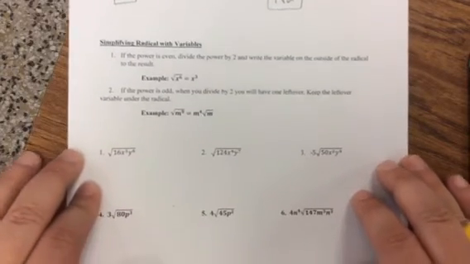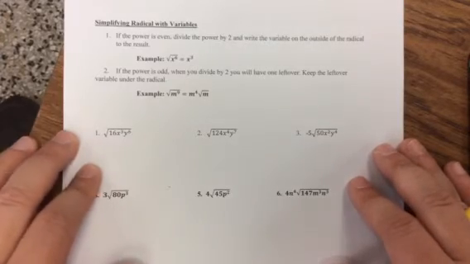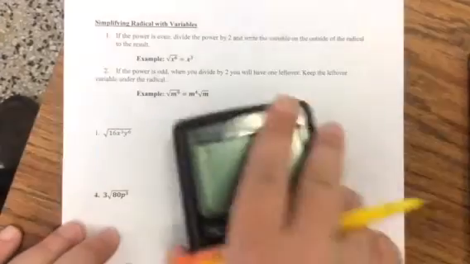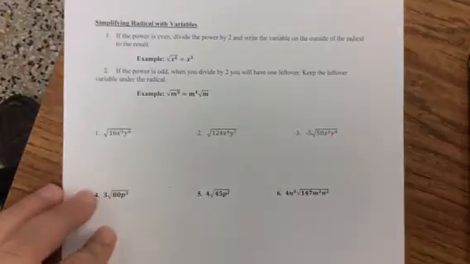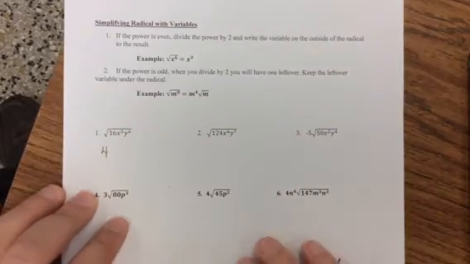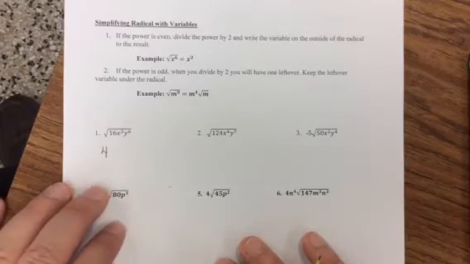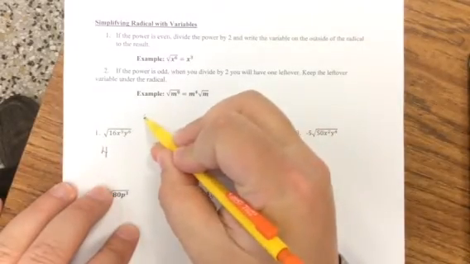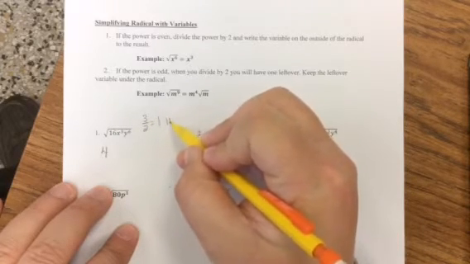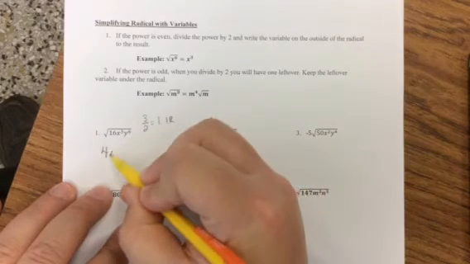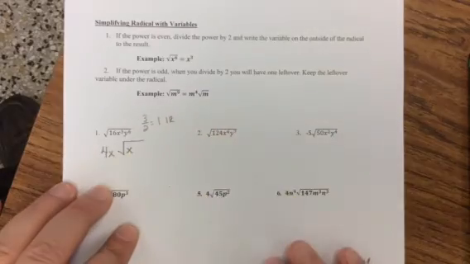So let's look at number 1 here. We've got the square root of 16, x to the 3rd, y to the 6th. So first of all, square root of 16. Is it perfect? Yes, it is. All right. So we've got 4. And then we have x to the 3rd. Now, x to the 3rd, 3 divided by 2 equals 1, and 1 left over. So it means I've got 1x out here, and I've got 1x inside here.